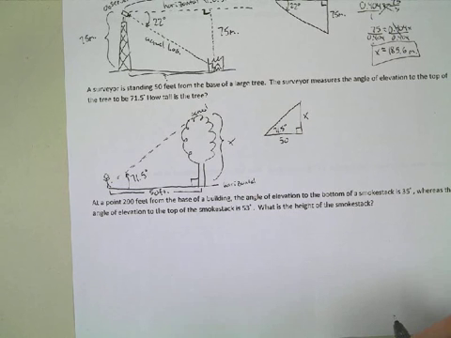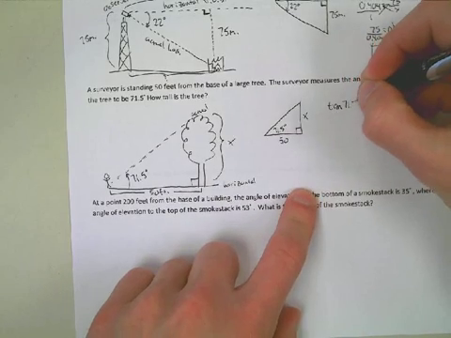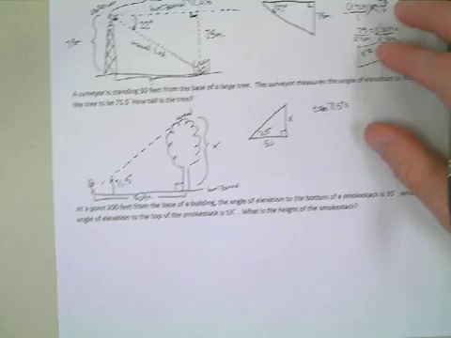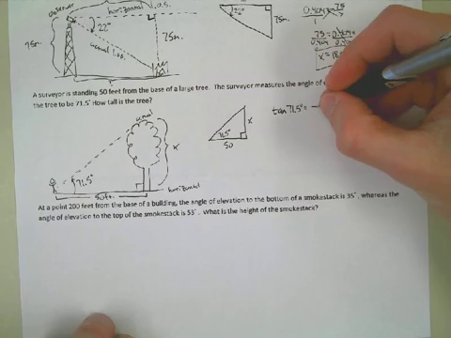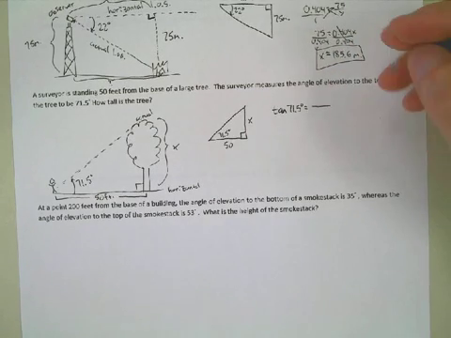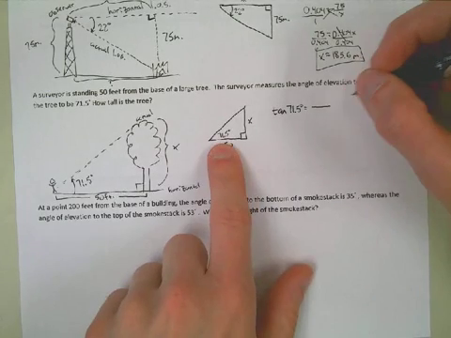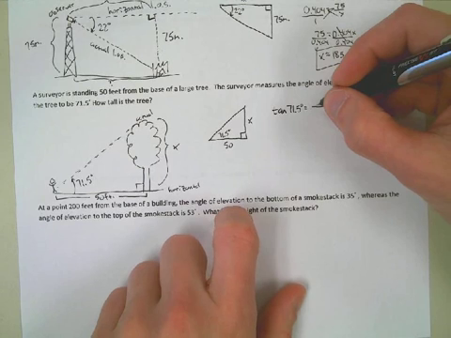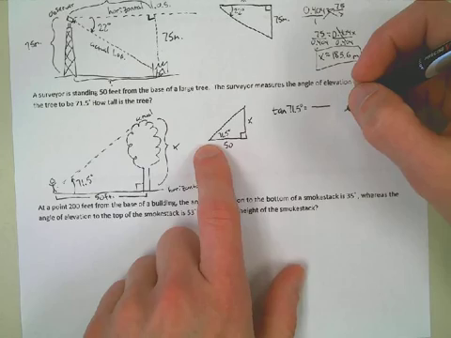So tangent of our angle, 71.5 degrees, equals what over what here, Donovan? In this case, what goes on top? Opposite over adjacent. So what's the opposite side from 71.5? Yeah, it's the x, the opposite side, over the 50, the adjacent side. That's the idea there.